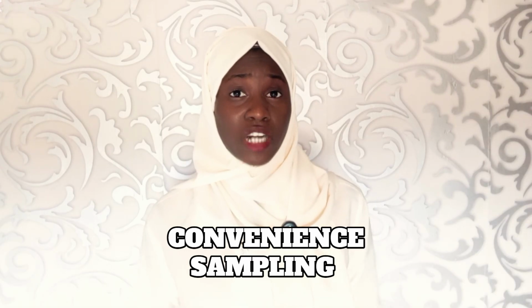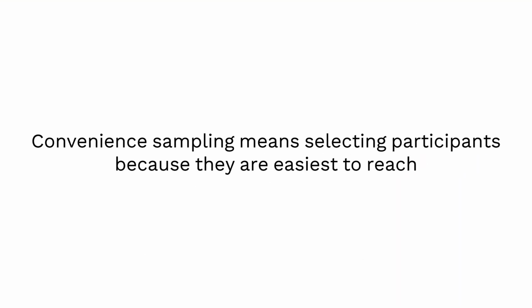Instead of spending weeks trying to look for participants, you just use the people who are easier for you to access. It could be patients in a clinic, it could be students in your class, it could be nurses on the same shift as you. That is what we call convenience sampling, from the term convenience. People who are easy for you to reach, easy for you to access. So in simple terms, convenience sampling means selecting participants because they are easy to reach.